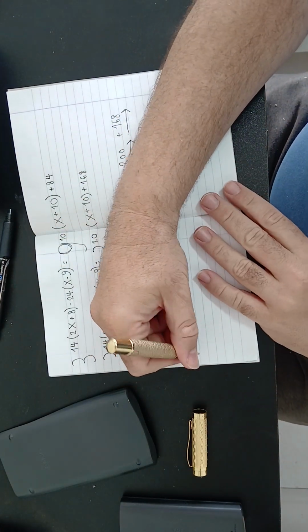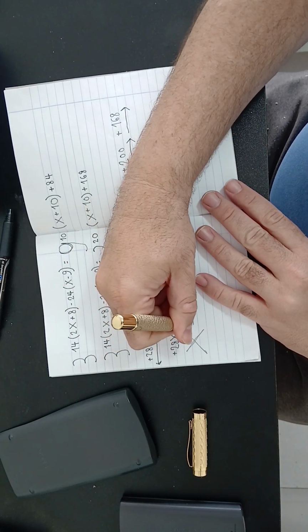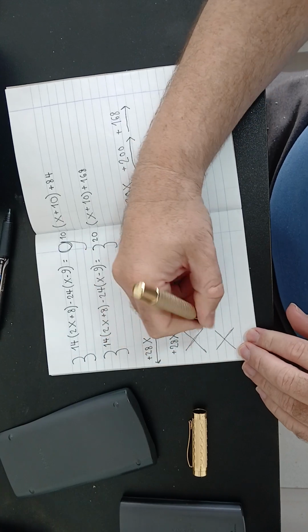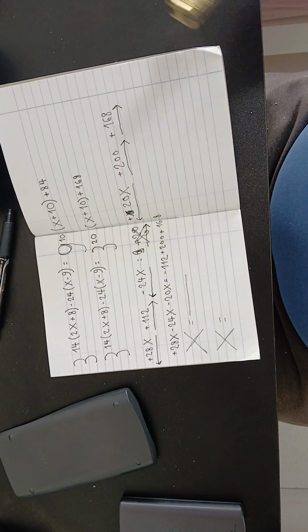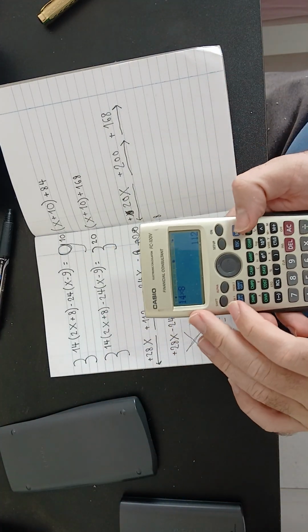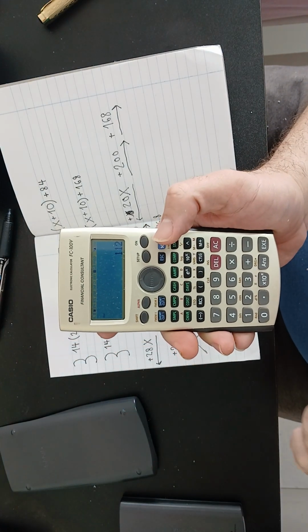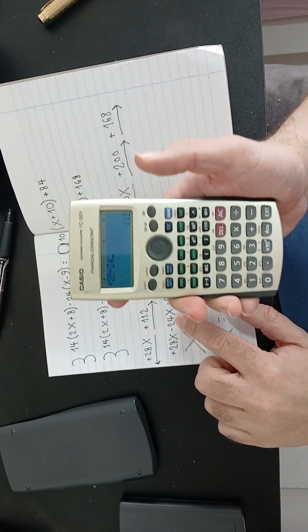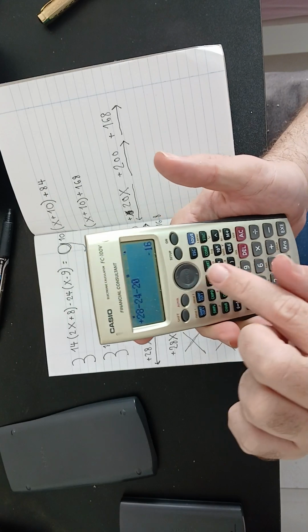Okay, so all of that will be equal to x. Plus 28 with negative 24x with negative 20x, all of that will be equal to negative 16.